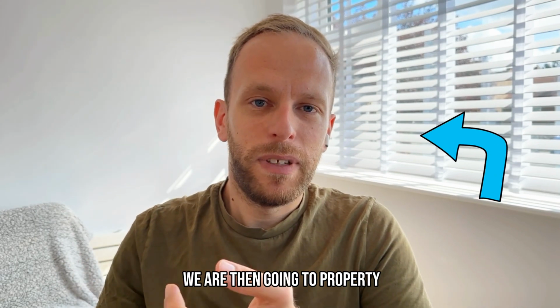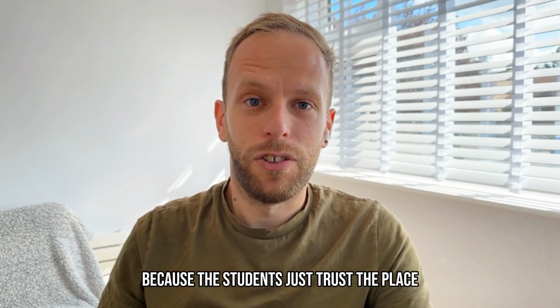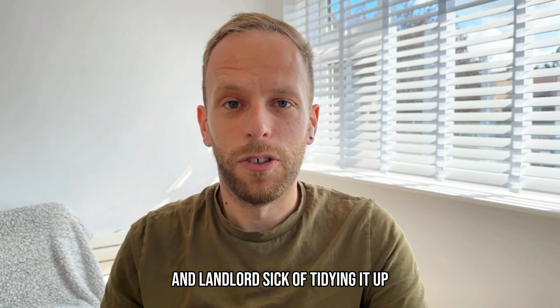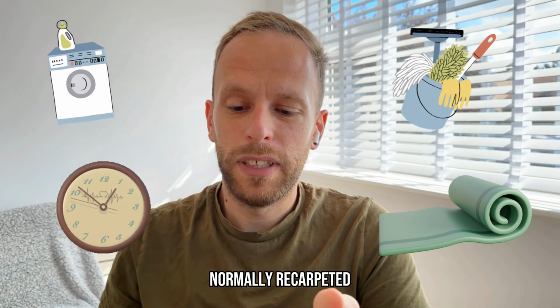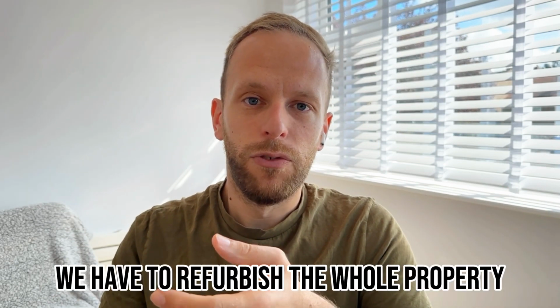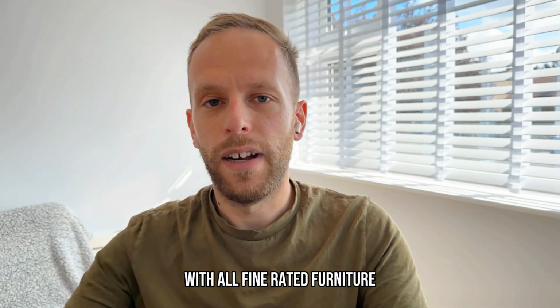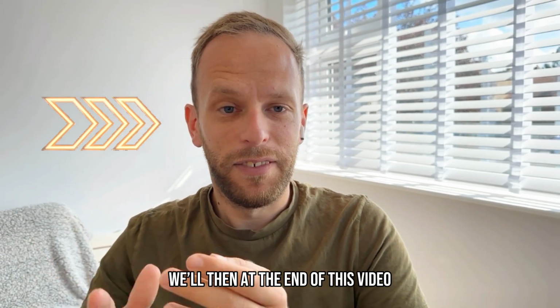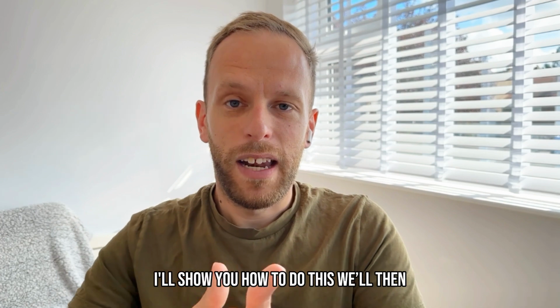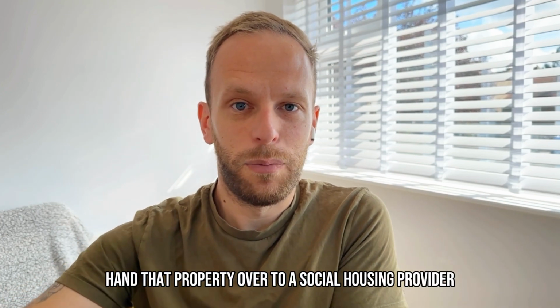We'll then go into the property, we have to do a refurb on it because the students just trash the place and the landlord's sick of tidying it up. So we'll do a refurb on it, redecoration throughout, normally recarpeting, and we have to refurnish the whole property with all fire rated furniture. At the end of this video, I'll show you how to do this. We'll then hand that property over to a social housing provider.